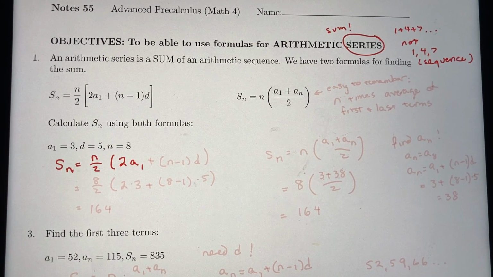No, there is no difference between parentheses and brackets. If you're given the first term but not the last term, and you're given D, then it's easier to use this first formula. Stuff into a calculator, don't forget all the parentheses. Yay.